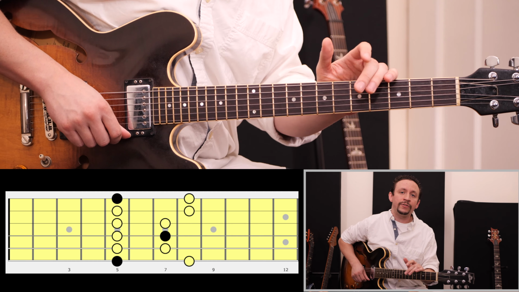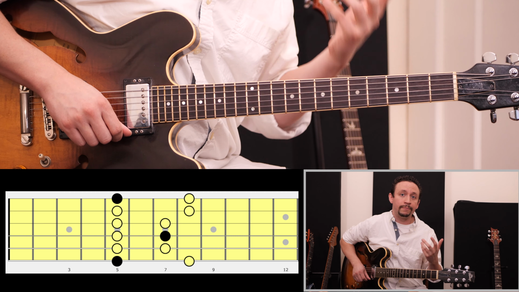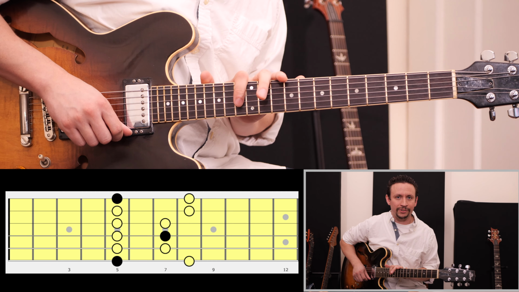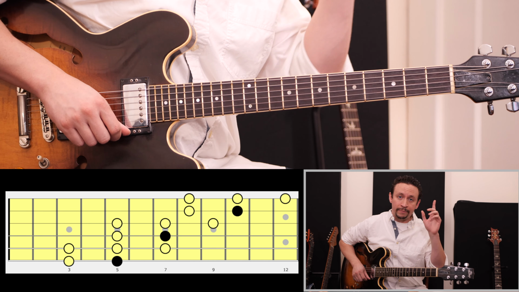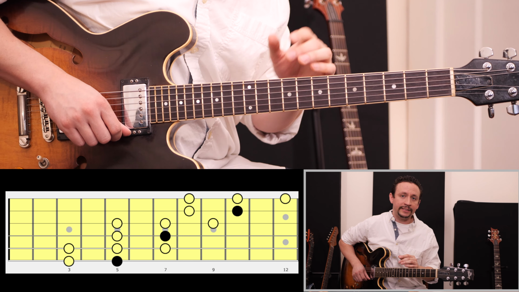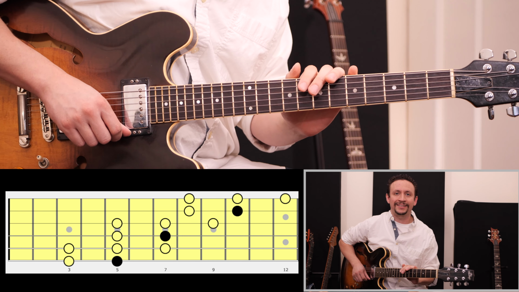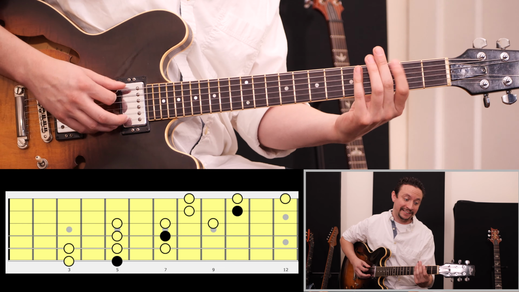Now, a couple videos back, I presented a really amazing way to play the minor pentatonic all across the guitar neck. And you should check that video out. I'll make sure to put it above here and you can click on it there. And you can learn this diagonal pentatonic scale across the entire guitar neck and improvise freely like this.